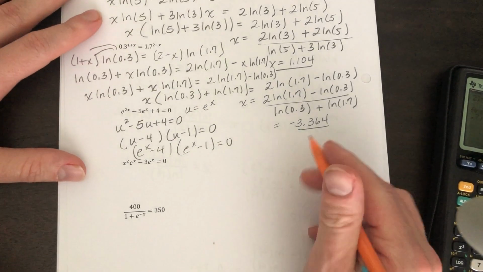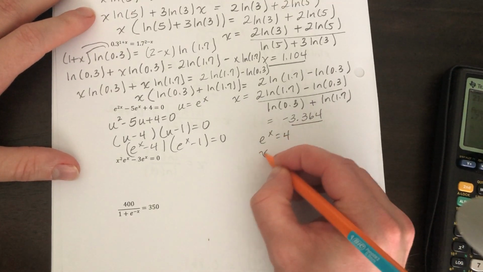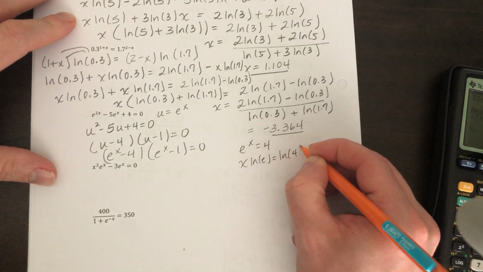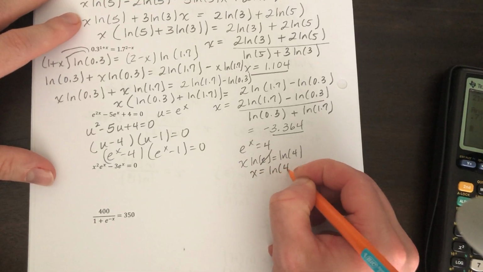Okay, so I'm going to go out to the side and work those. e to the x is equal to 4. So if I solve for that, x natural log of e is equal to natural log of 4. Natural log of e is 1. So x is equal to natural log of 4.